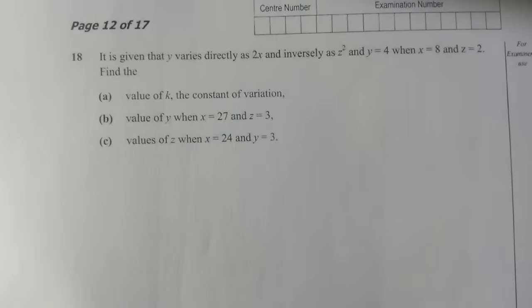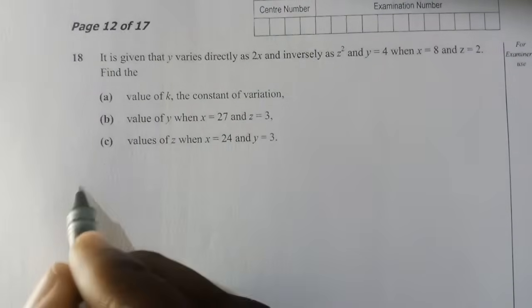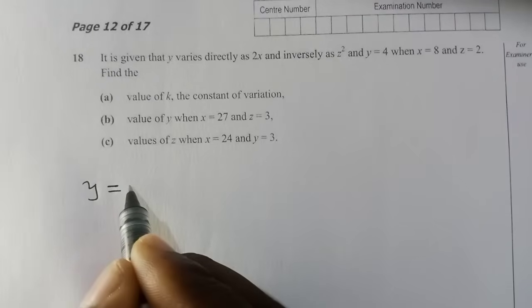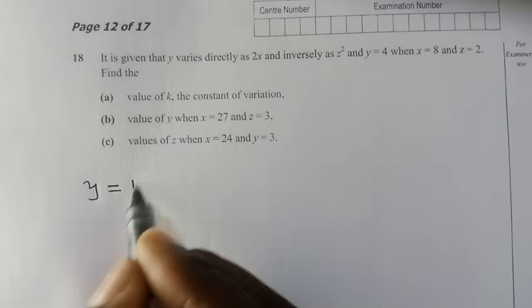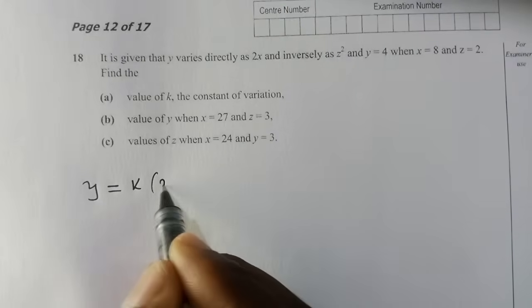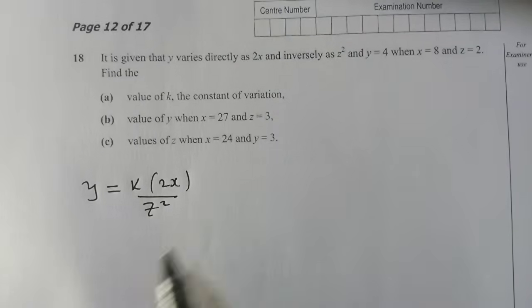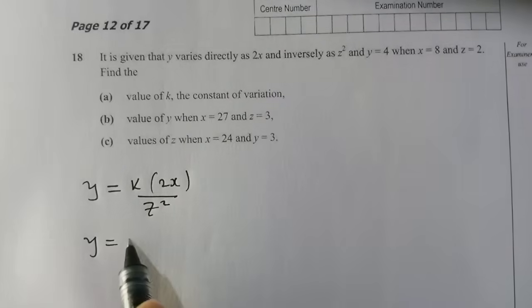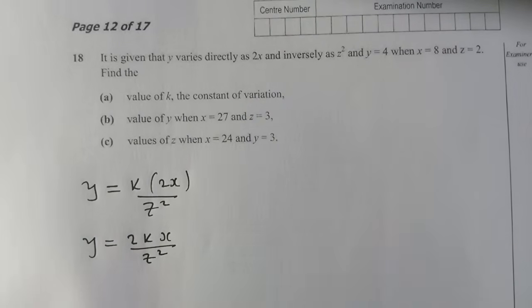It is given that y varies directly as 2x, so there is a constant here and 2x, and inversely as z squared. So you can write your formula nicely. This is how it will look.